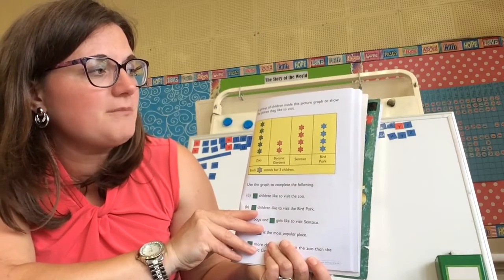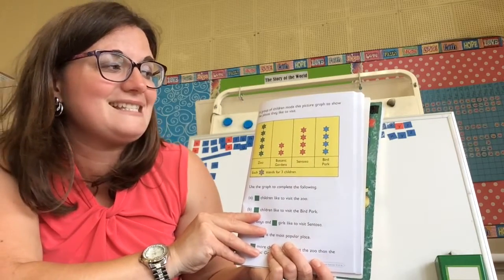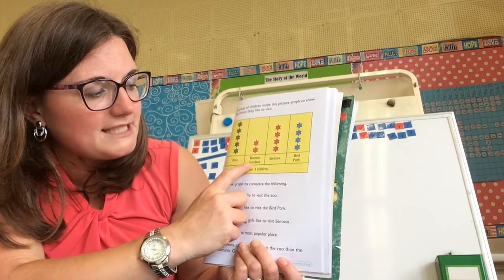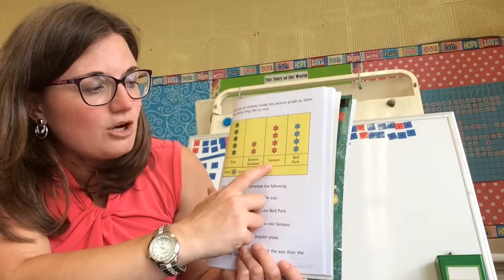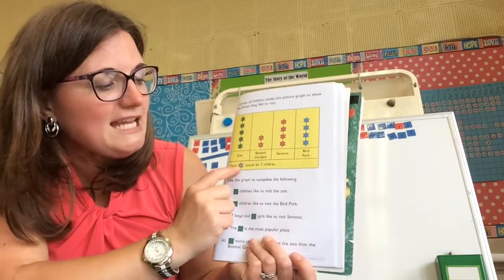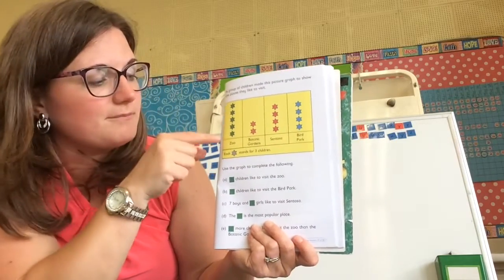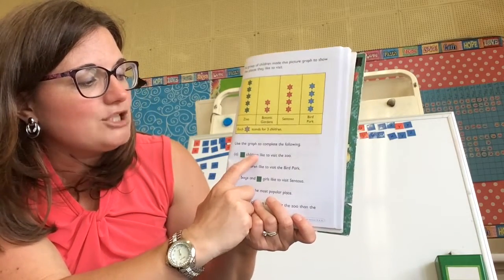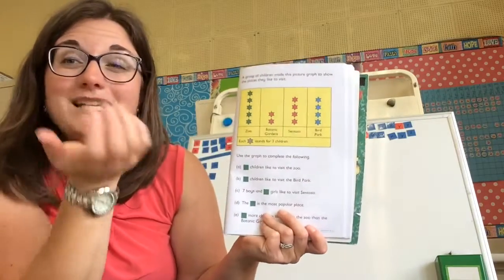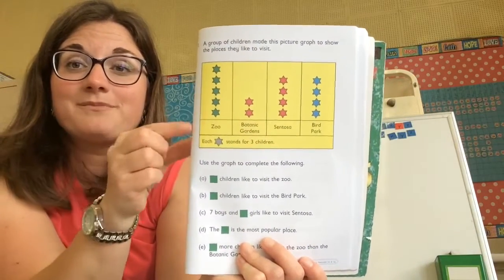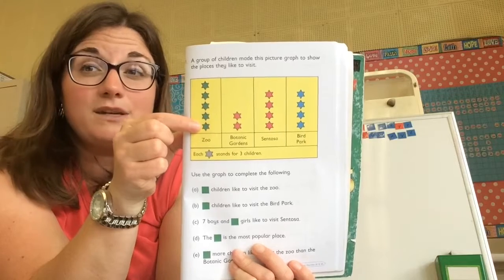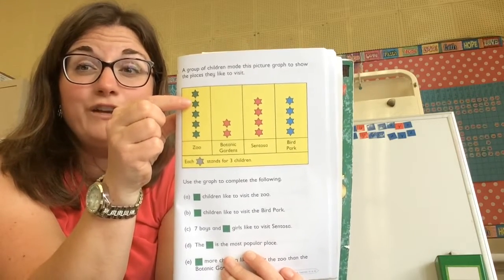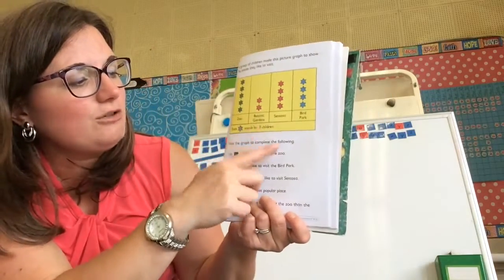So a couple of children made this picture graph to show the places that they like to visit. So we've got the zoo, we've got the Botanic Gardens, Sentosa, and the bird park. And each star stands for 3 children, okay? So let's go through and answer some of these questions. The first question, blank children like to visit the zoo. How many children like to visit the zoo? Well, each star is 3, so let's count by 3s. 3, 6, 9, 12, 15. 15 children like to visit the zoo.